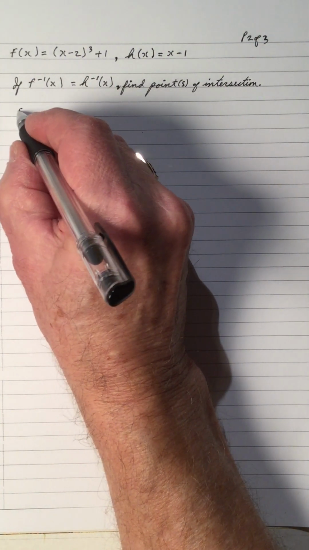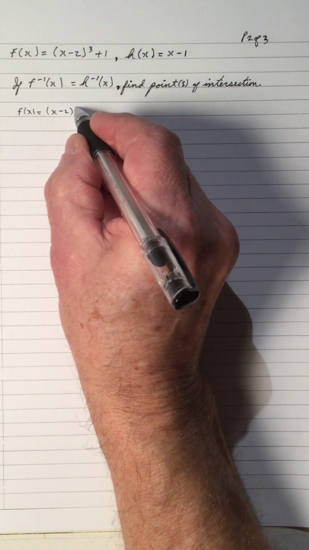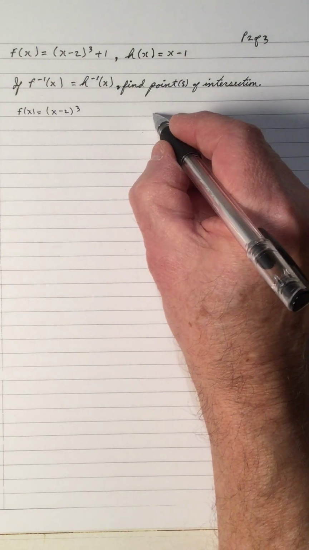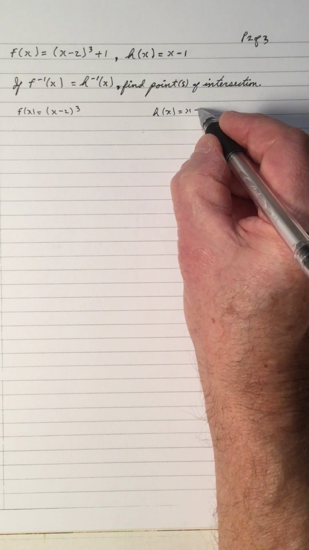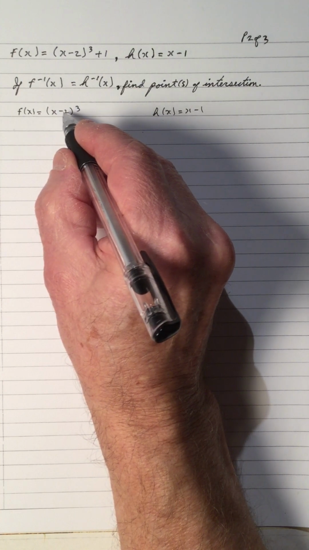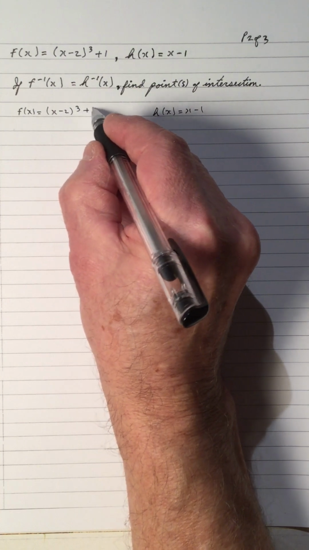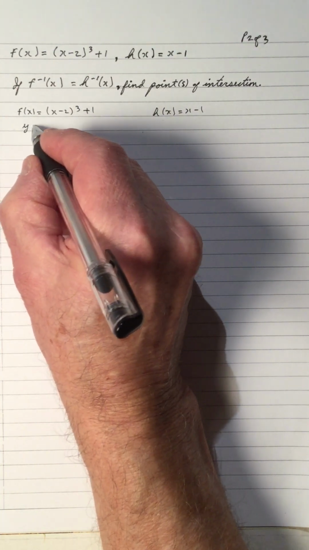Well, let's first find the inverse of each. And then when we get the inverse of each, we'll make them equal and solve and find the point of intersection. So f of x equals (x minus 2) all cubed plus 1. Make the f of x a y.